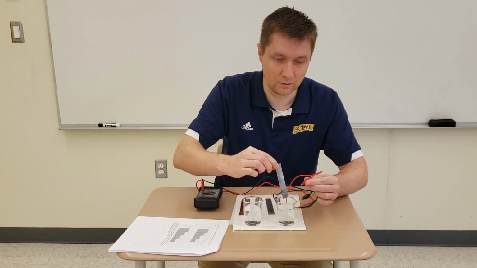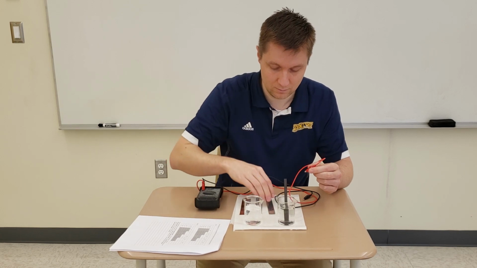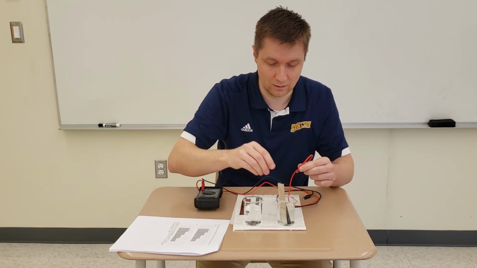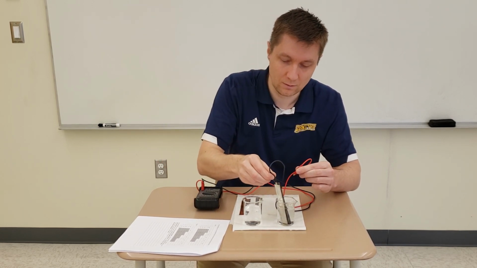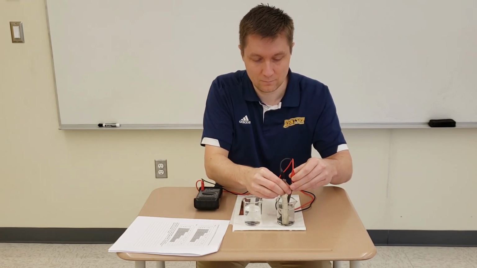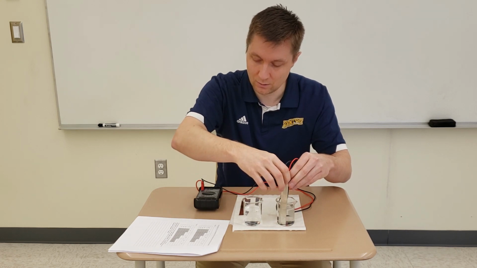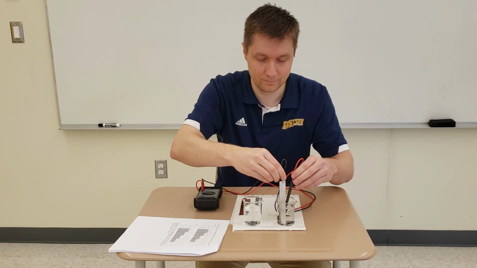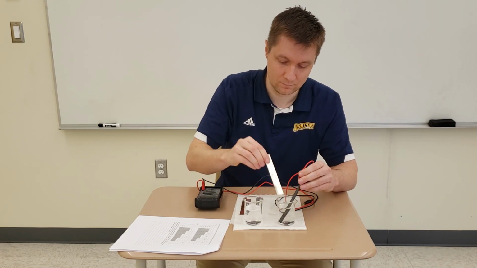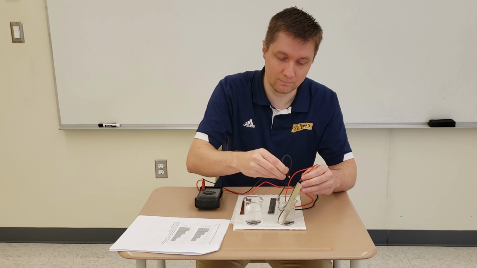Okay, so I'm done with the zinc electrode. I'm now going to do carbon with tin. Carbon with tin. And my number here is 163. The next one is carbon and aluminum.